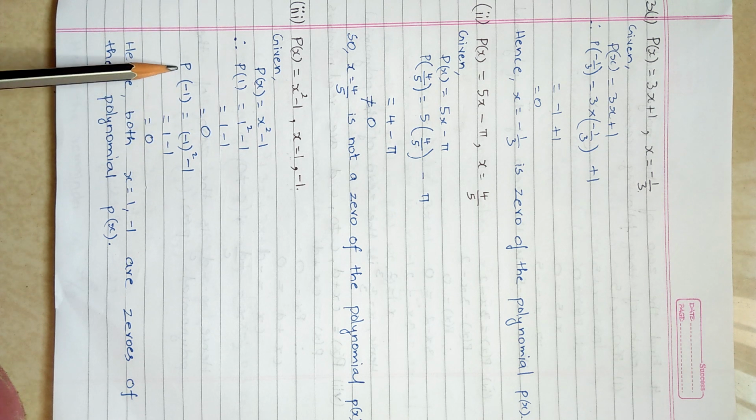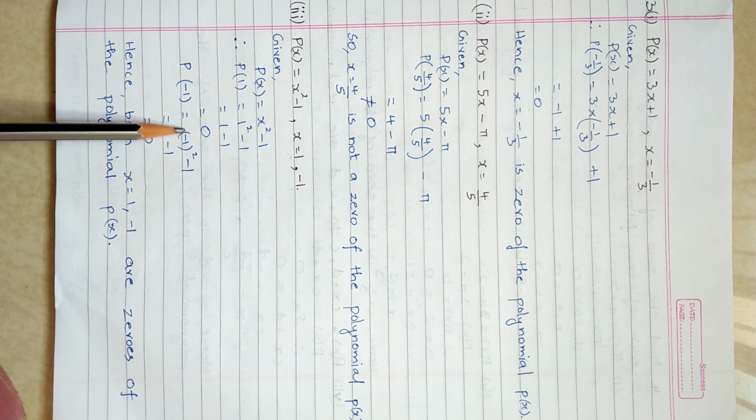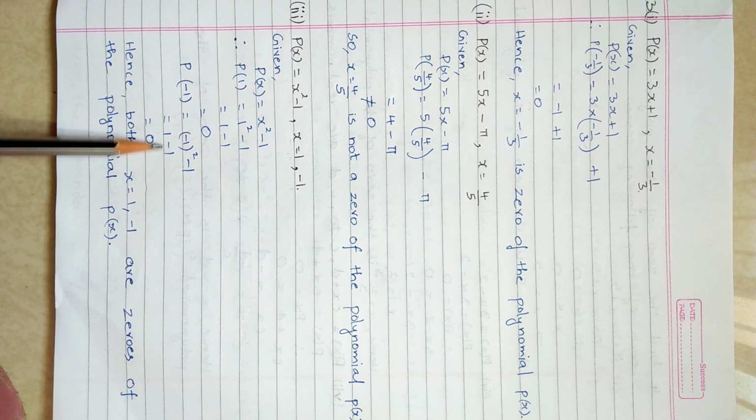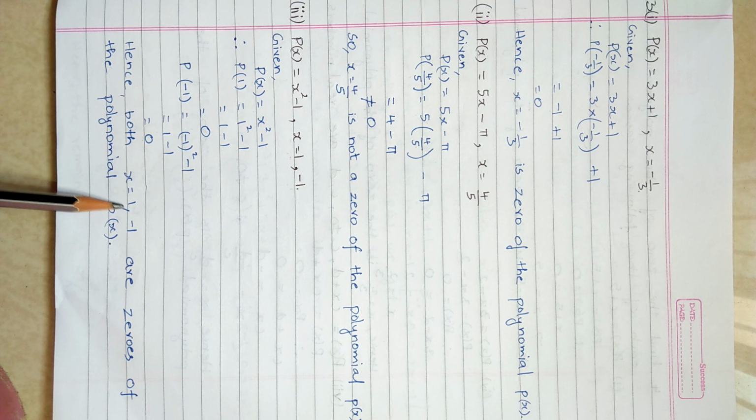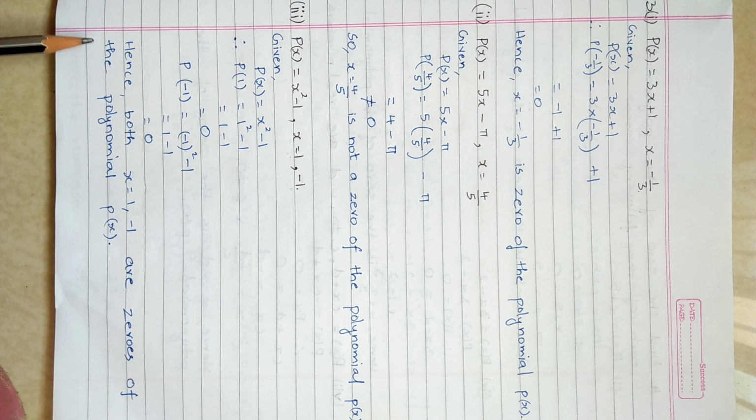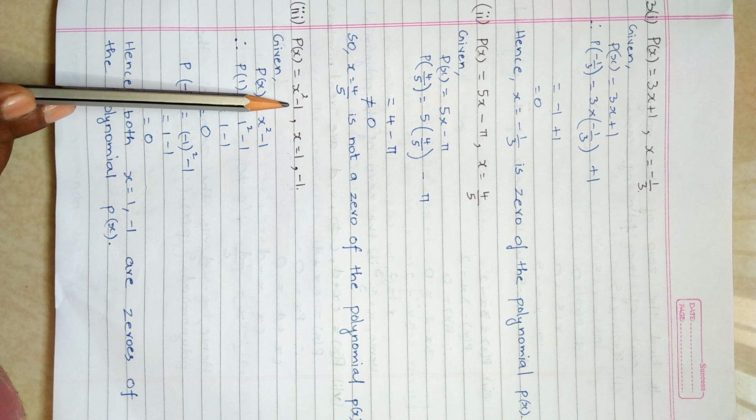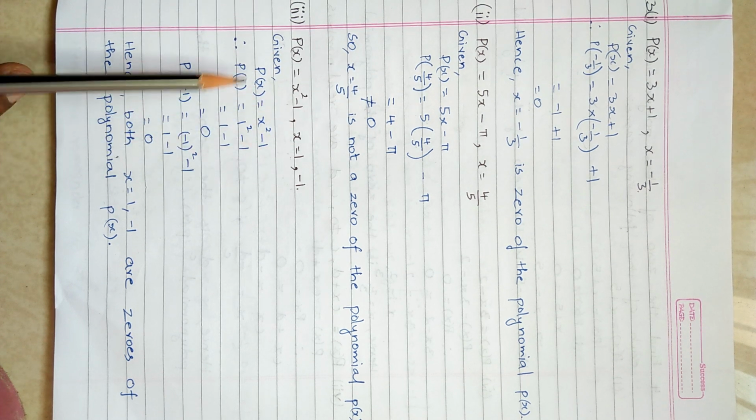Check for the second one, p of minus 1. That is equal to minus 1 the whole squared minus 1. Minus 1 the whole squared is 1. 1 minus 1 is 0. So, hence, both x equals 1, comma, minus 1 are zeros of the polynomial p of x. So both are 0s of the polynomial.